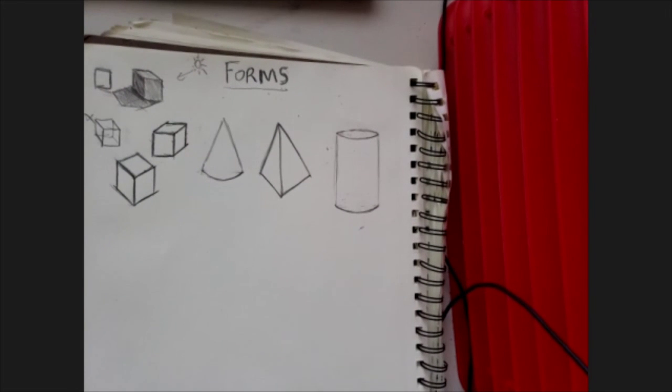So hopefully these ways I showed you how to draw these 3D forms was helpful, made things a little bit easier. Next time, we'll work with shading them in to give them more of that illusion of being three-dimensional, like this cube up here. But that'll be for another day.